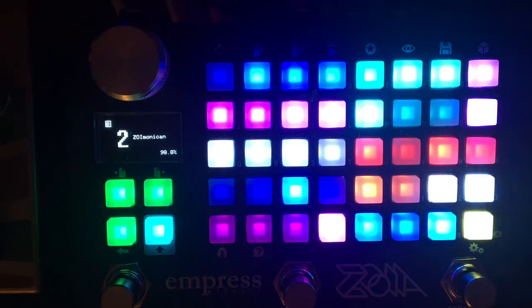ZOImonicon. I have a Subharmonicon now. I started working on this patch before I had one, because I really wanted one, and I hadn't been at the engineering workshop in 2018. It's not the same synth. The envelopes are not the same, the filter's not the same, the oscillator is not the same, but the workflow and the opportunity to create some really interesting rhythmic and melodic interplay is the same.